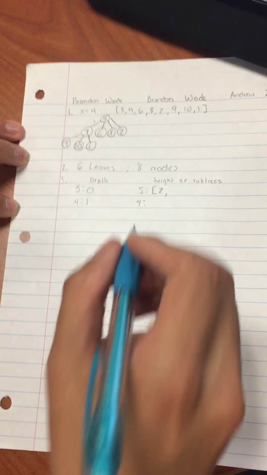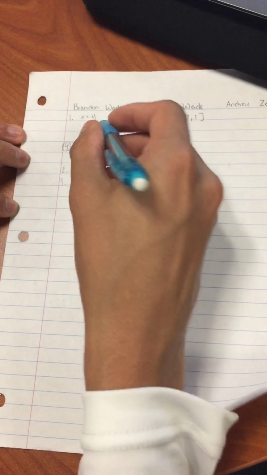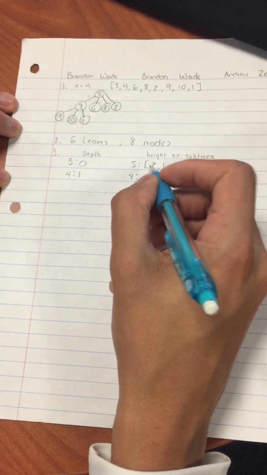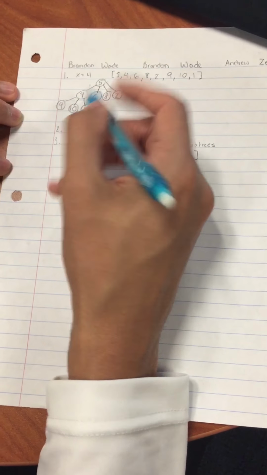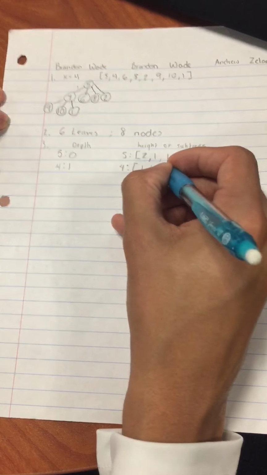We have 1 here for the one branch, we have another one right here, and we also have 5 and 2, which is just 1. And for 4, they're all 1, but there's only 3 children. So we have 1, 1, 1, and 0.